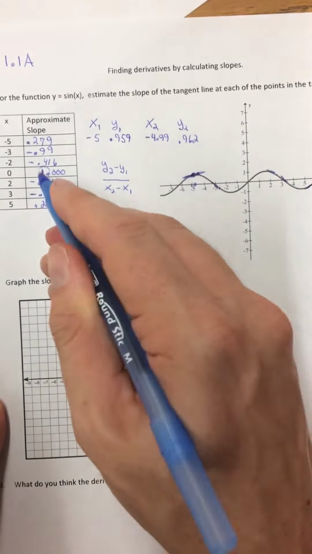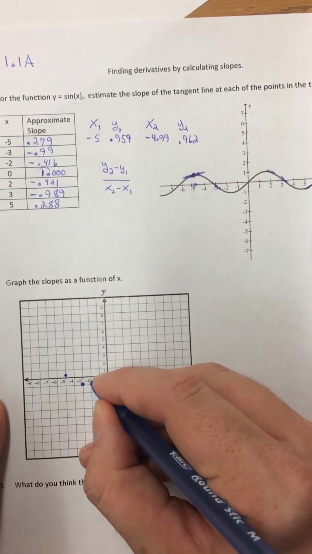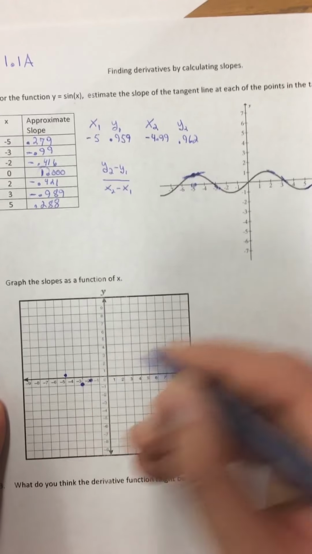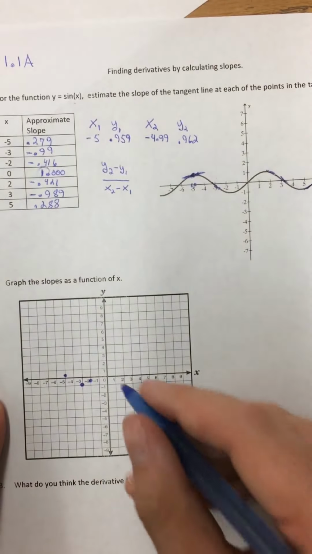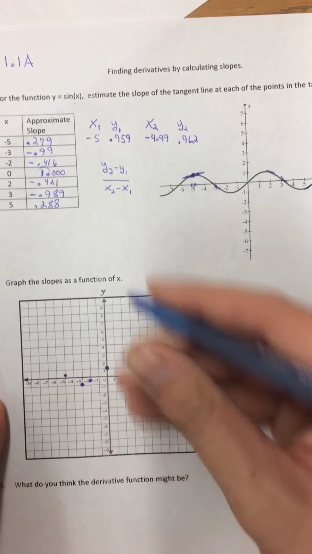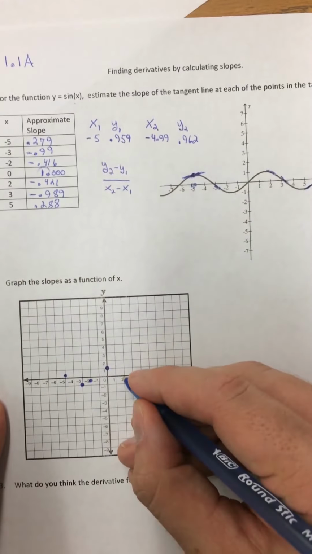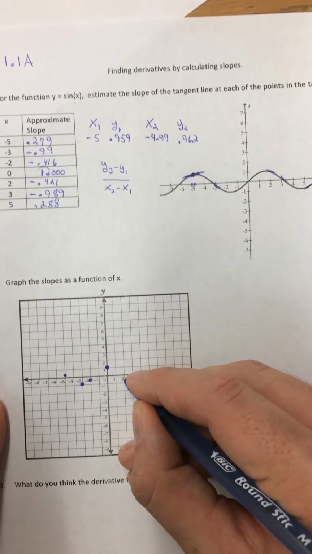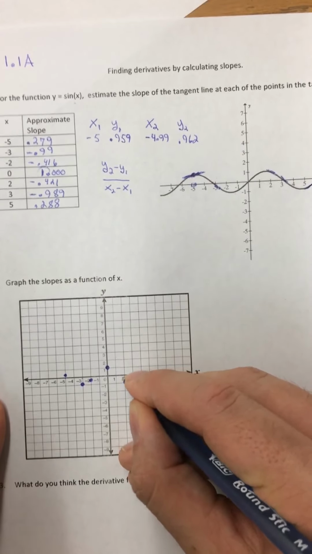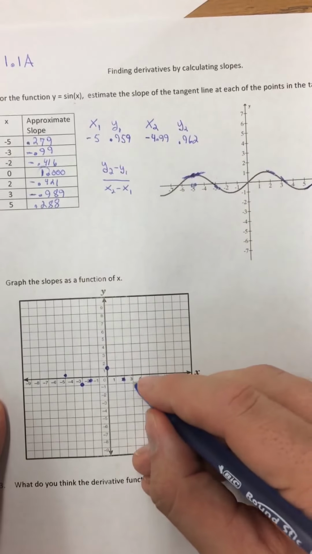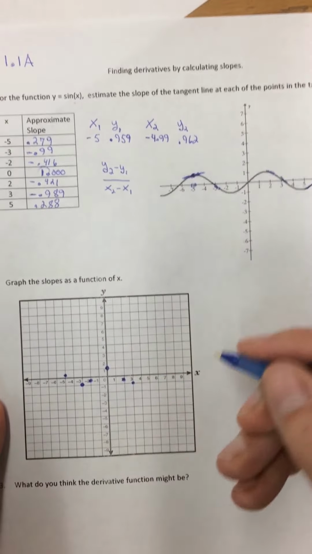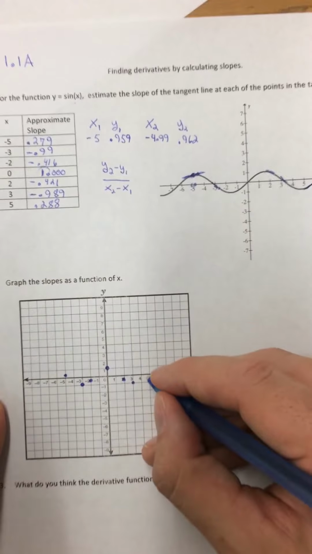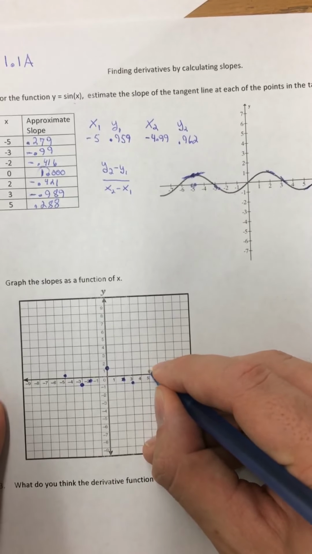When x was negative 2, the slope was about negative 0.4. When x was 0, the slope was 1. When x was 2, the slope was negative 0.421, so negative 0.4. When x was 3, it was almost negative 1. And when x was 5, the value was 0.288.